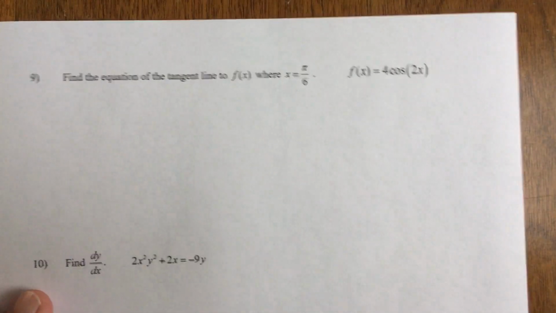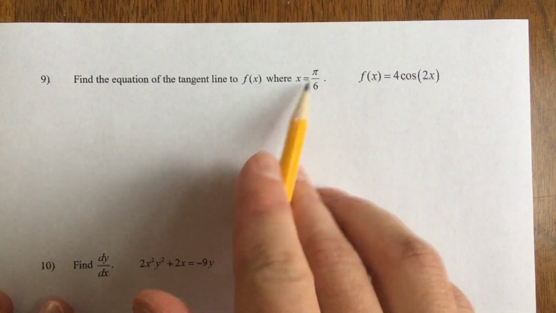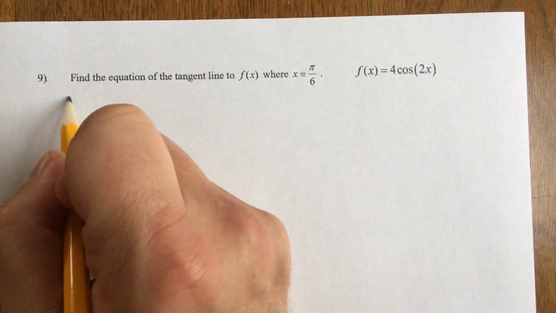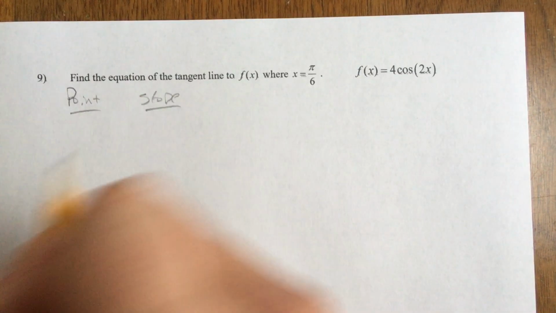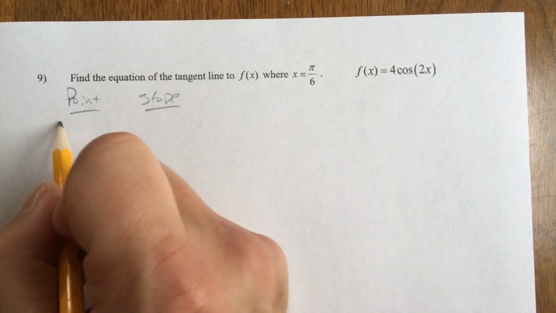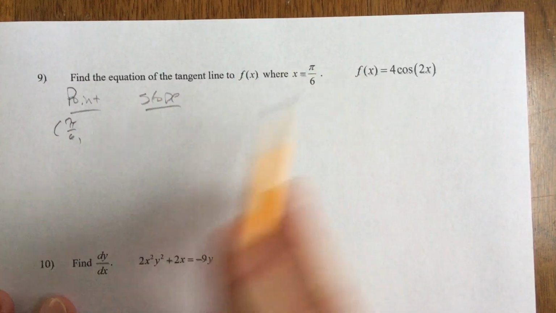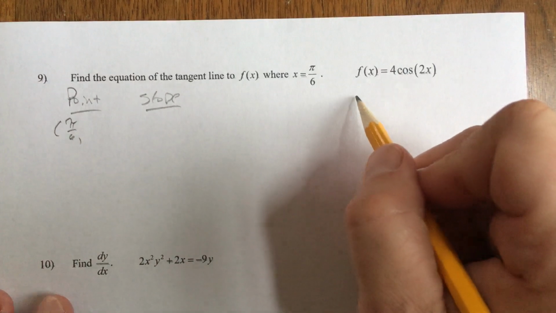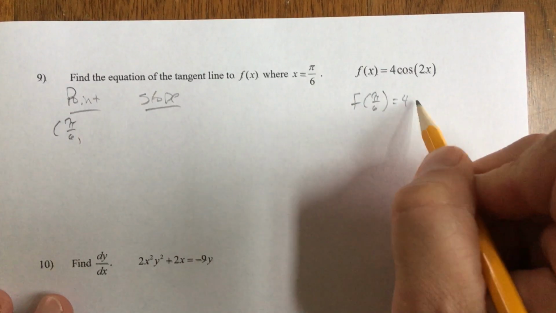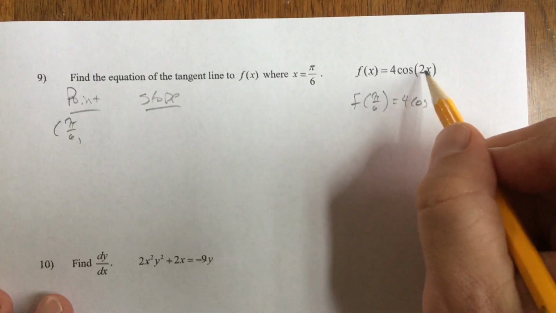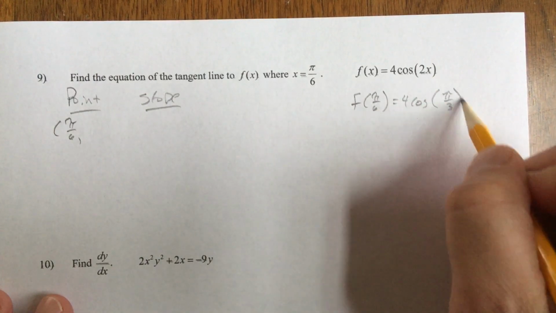All right, the number 9 says, can we find the equation of a tangent line to this function when x is there? So in order to do that, we have to have a point, and we have to have a slope. So hopefully by now that's second nature. They gave us the x value, that's pi over 6. So I need to put pi over 6 into this equation, find out what the y value is. So if I put pi over 6 in here, I get 4 times cosine of 2 times pi over 6. 2 pi over 6 is the same as pi over 3.